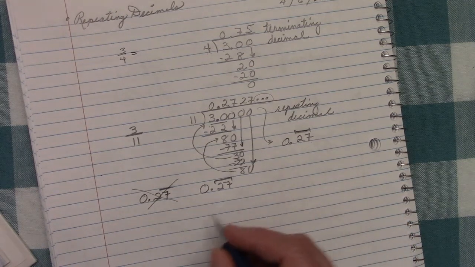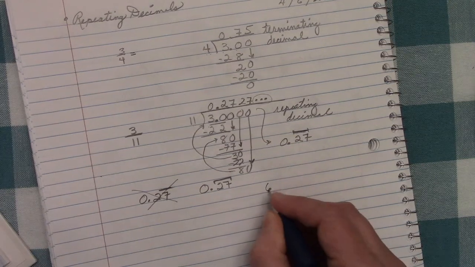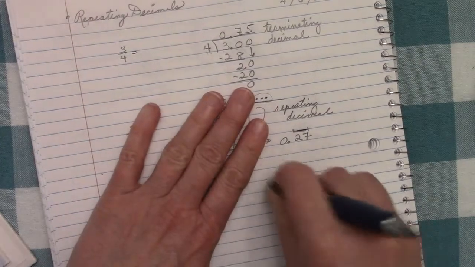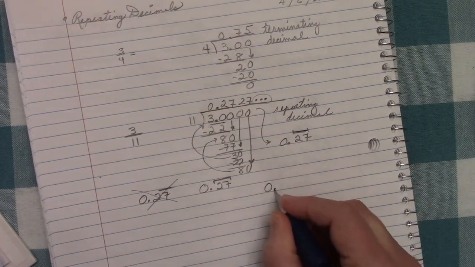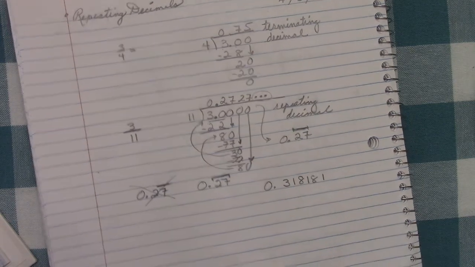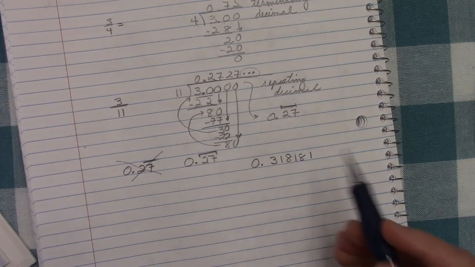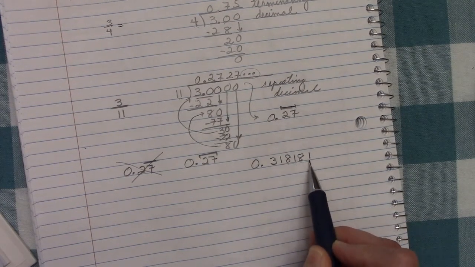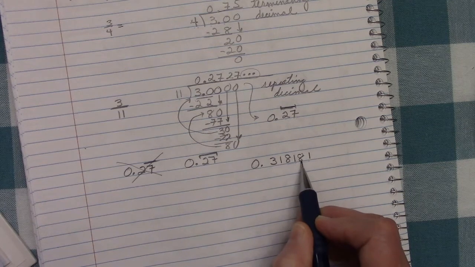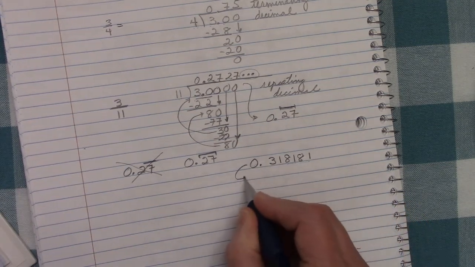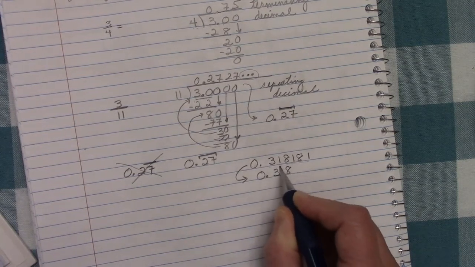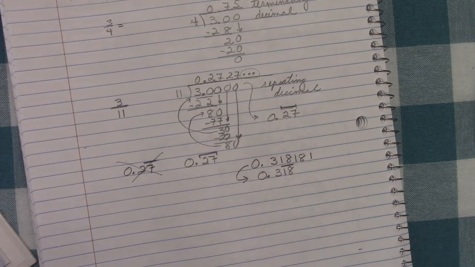All right. Let's look at another one. If I have this number, 0.318181, what is being repeated here? Well, it might look at first like we're repeating the 81, but if you look, we have 3 and then 1818. So the way this number would be written with a repetend would be 0.318 and the bar over only the 1 and the 8.